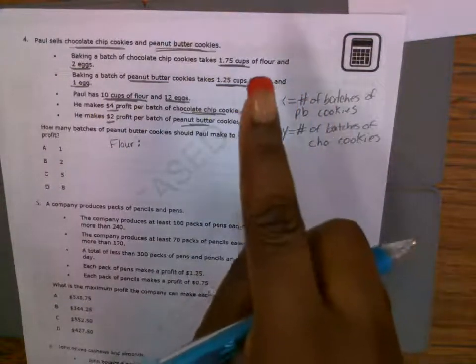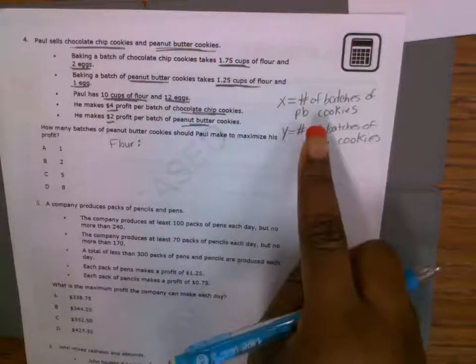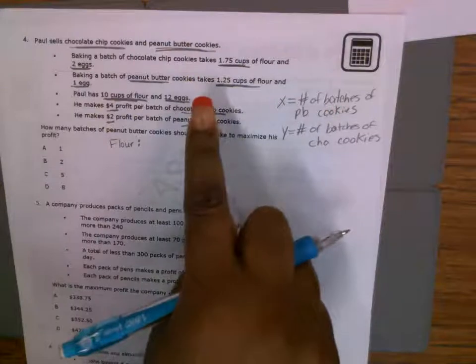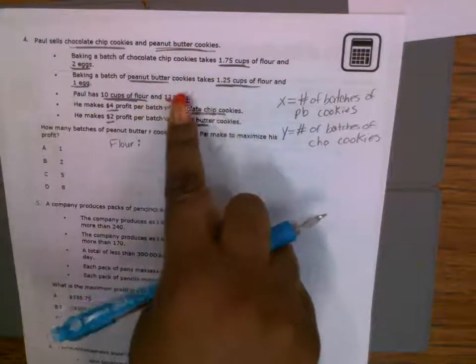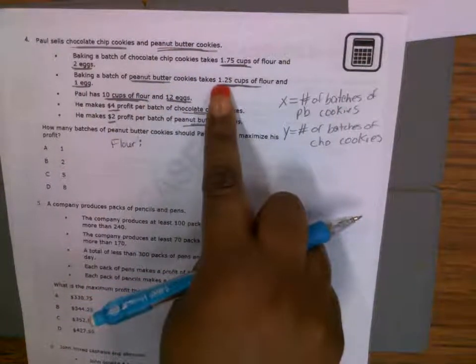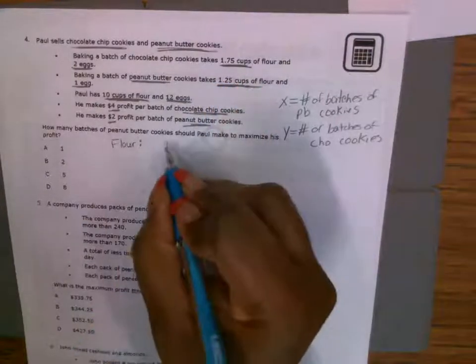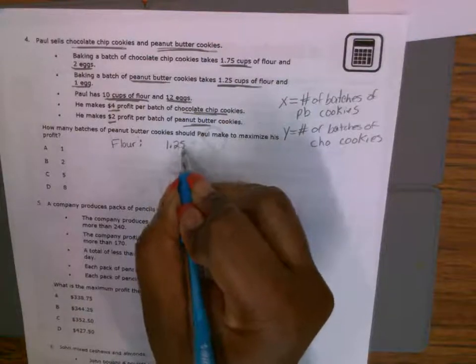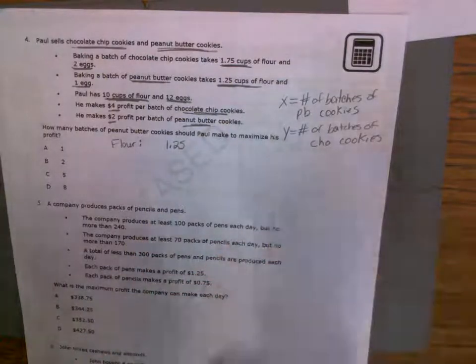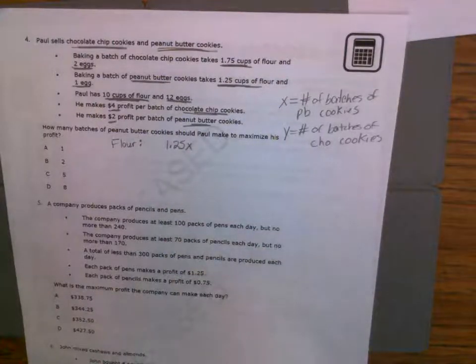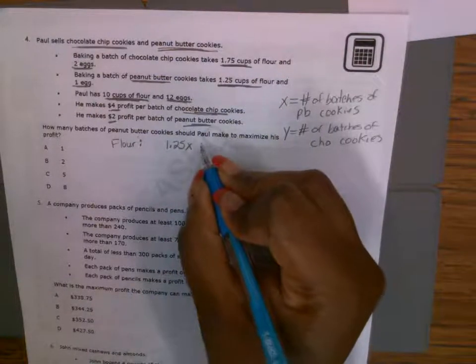So we're going to write the expression for the flour. All right, so let's do X. For the peanut butter cookies, it's 1.25 cups of flour. So it's 1.25, okay, X. And then we're just dealing with flour.